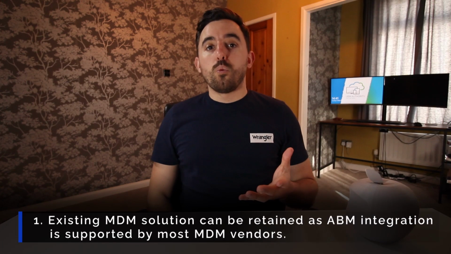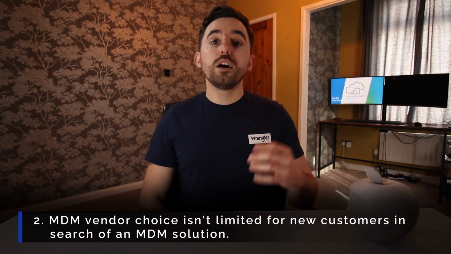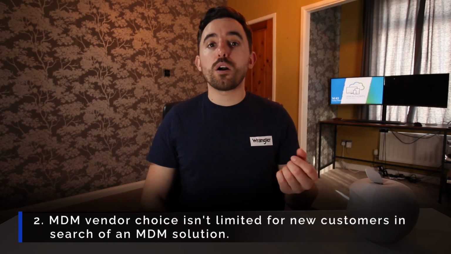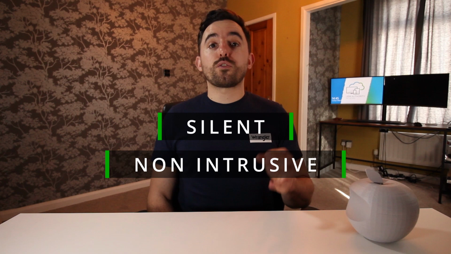Most MDM vendors on the market do provide full integration support of the Apple Business Manager components, which aids customer adoption because 1. An organisation who has an existing MDM solution need not look any further than their chosen vendor. And 2. Choice isn't limited for an organisation who might want to adopt an MDM solution in the future. And with that in mind, another key benefit of Apple Business Manager is integration is silent and non-intrusive. This means for an organisation who is looking to leverage the service, its components can be either gradually phased in or turned on at day zero.